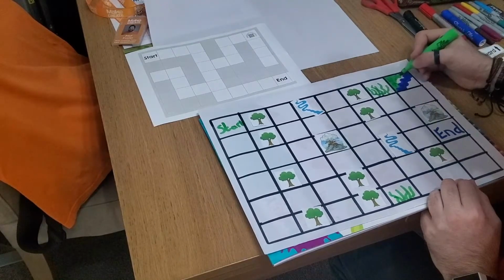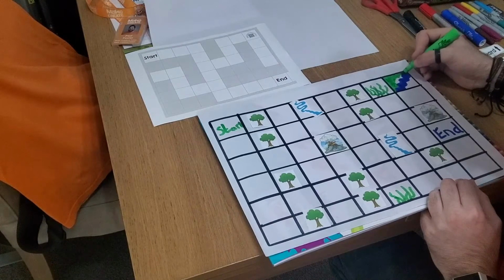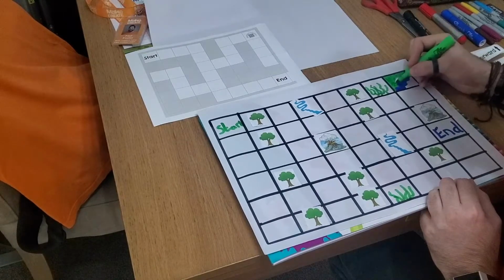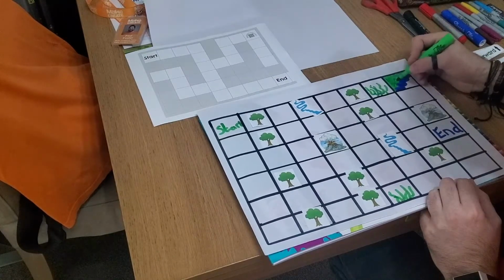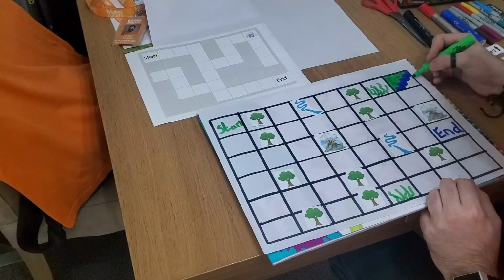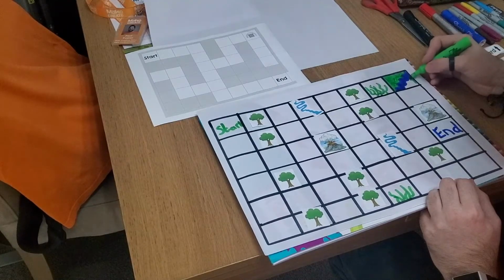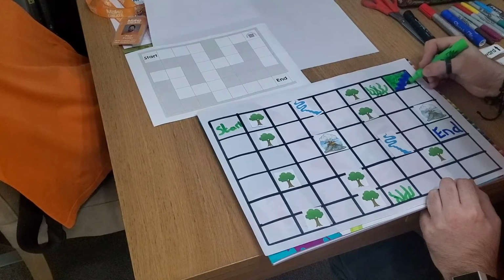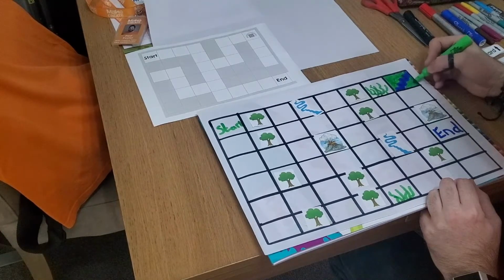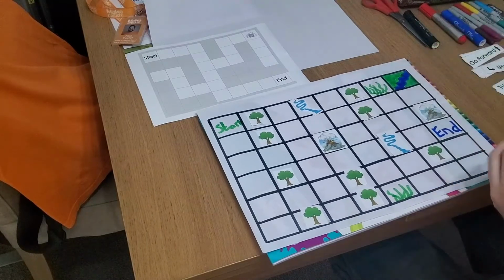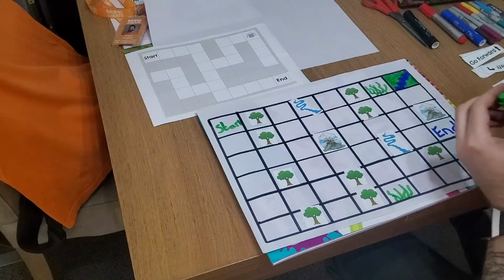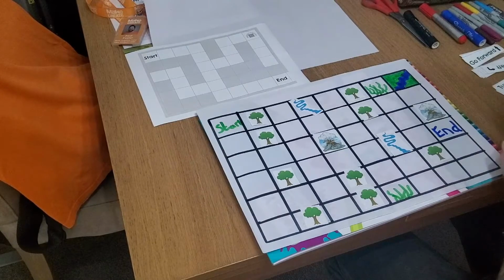So I've not stuck any of my trees or rivers or volcanoes down just yet, because I might want to use them again, or the path that I've got to code might need changing. There might be some dead ends in there that you've put and you've not realised you can get to the end.